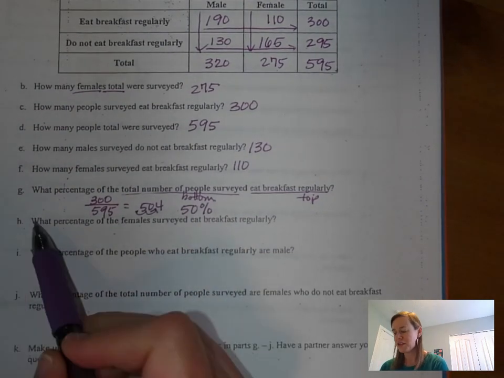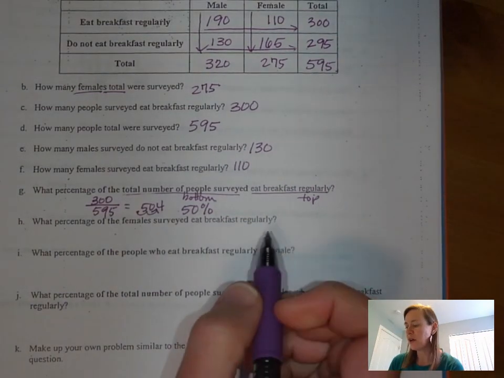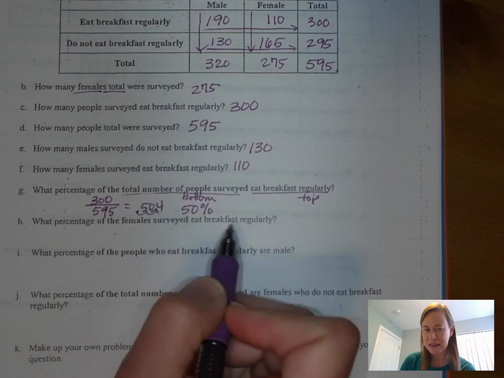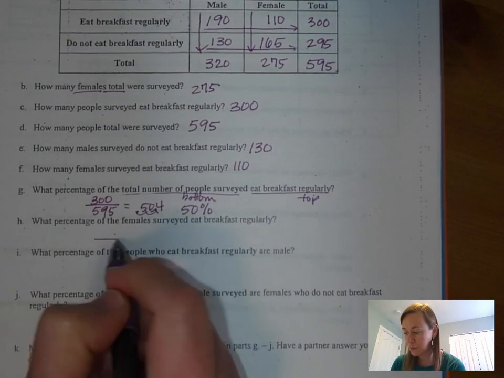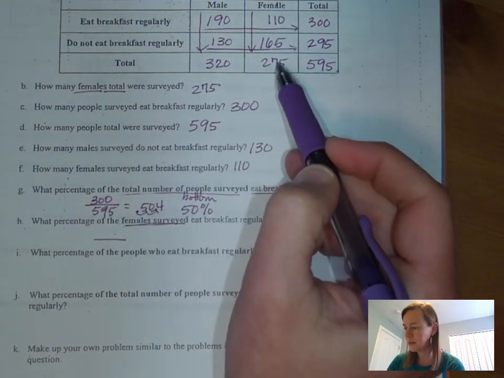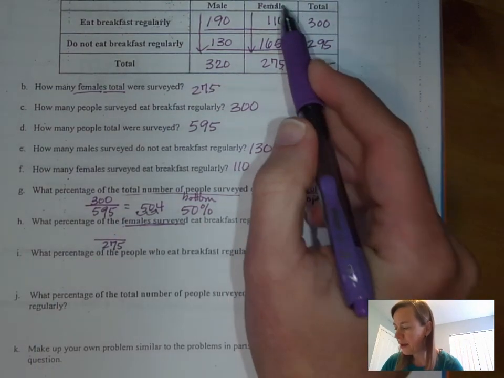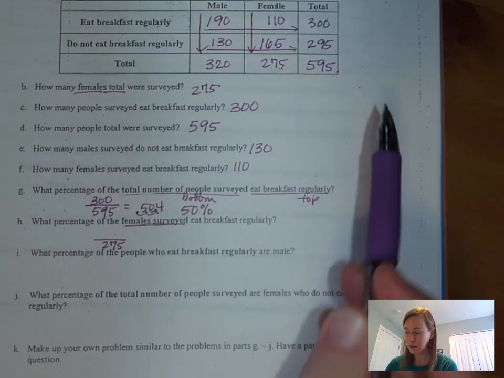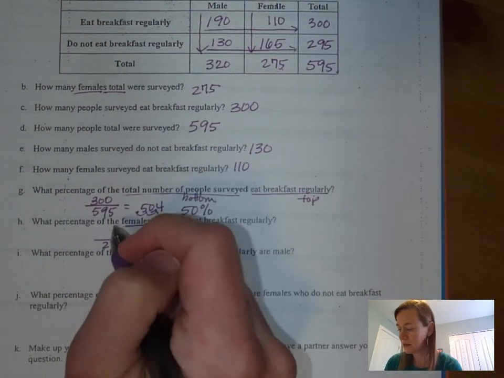What about part H? What percentage of the females surveyed eat breakfast regularly? Okay, so you're looking for how many of the females that are surveyed that eat breakfast regularly. So your total number, your bottom number, is going to be the number of females surveyed. Females, 275. Okay, now of those 275, so in other words, we're just looking at the females here, how many eat breakfast regularly? It's going to be 110.